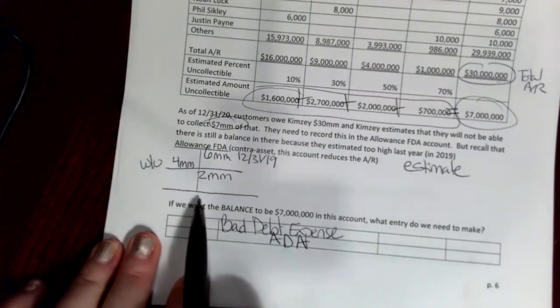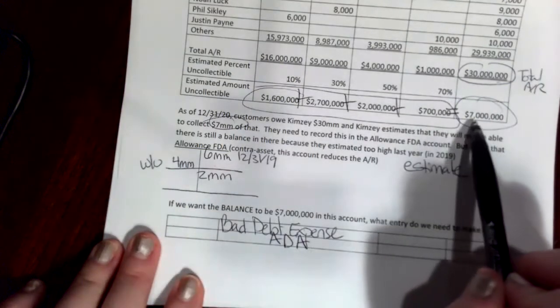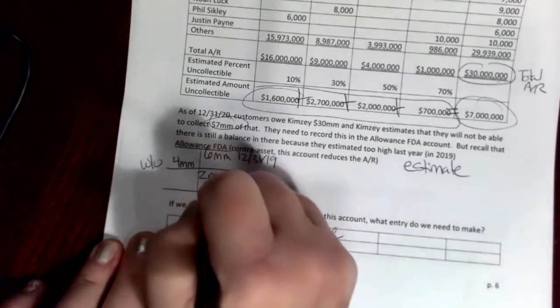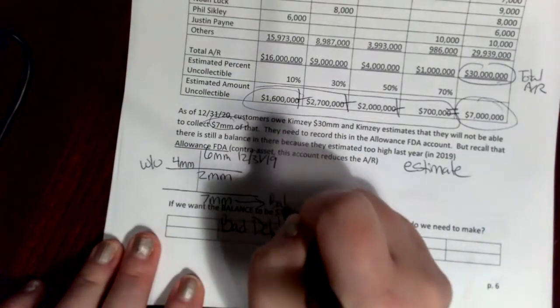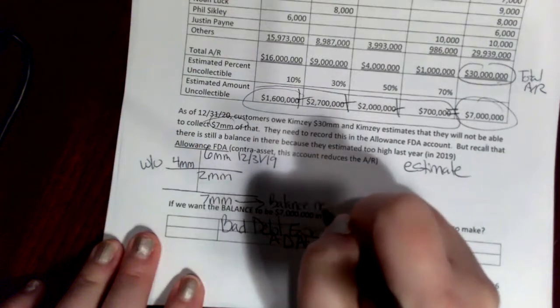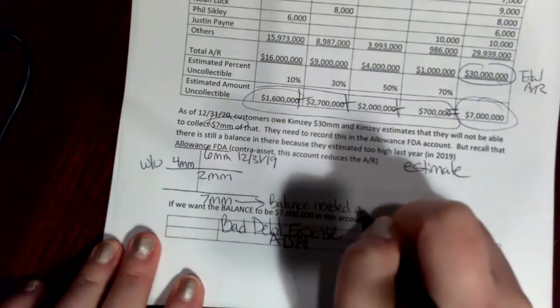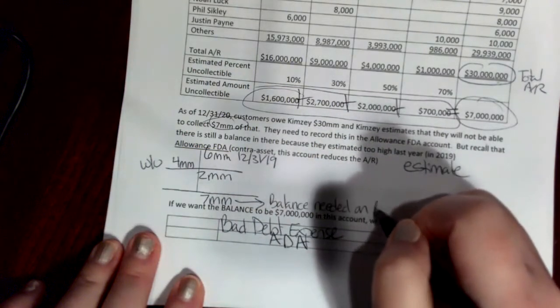What do we want Kimsey's balance sheet to show? We want their total allowance for doubtful accounts to show 7 million. So I'm going to say this is the balance needed on balance sheet.